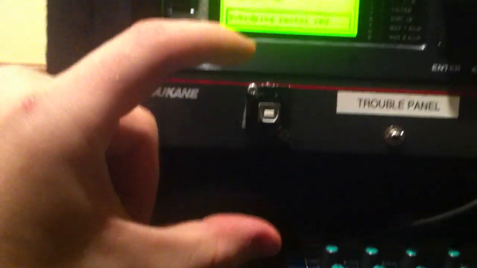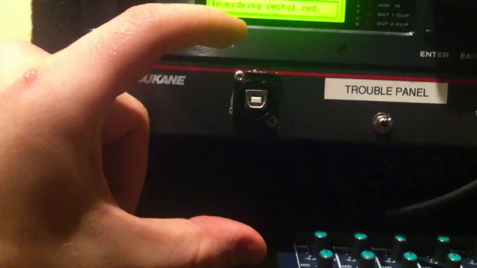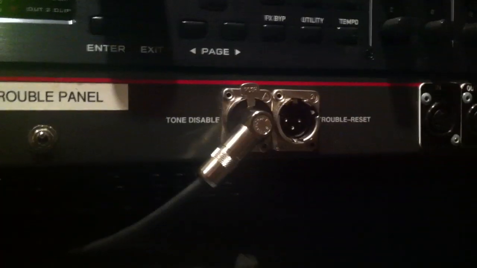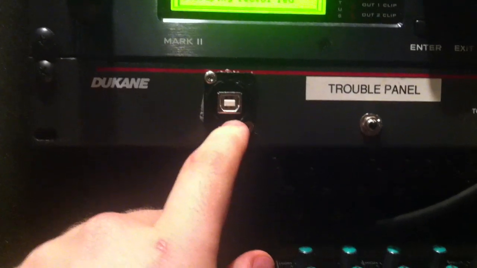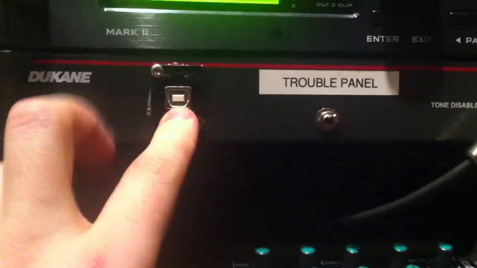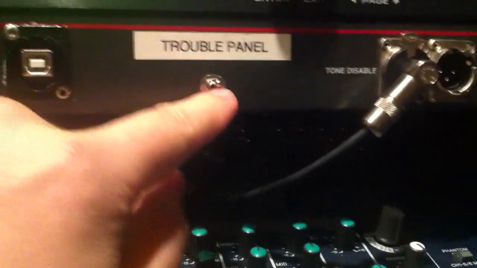It's about, I'd say, 3, 4 or 5 inches deep. I bought it on eBay and gutted it and used it as an empty rack enclosure because it was cheaper than buying a regular one. So I put a USB pass-through for the Axe effects, so I just plug into here. I don't have to go to the back at all.